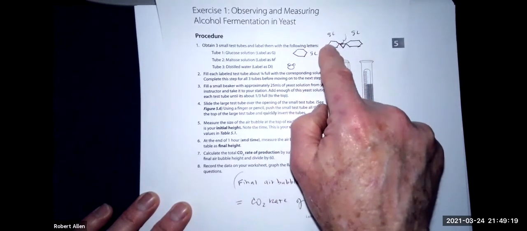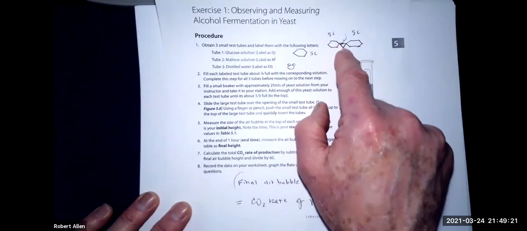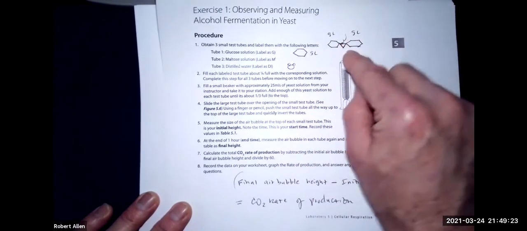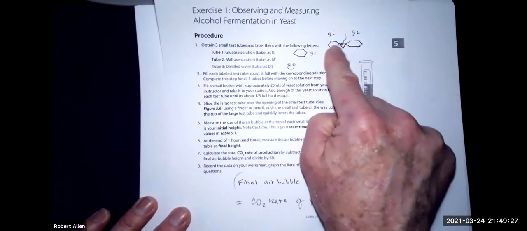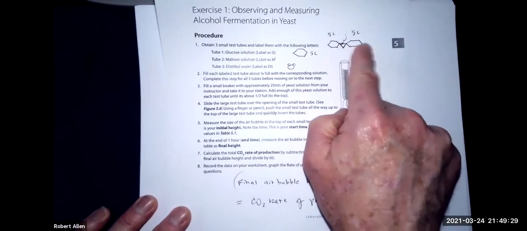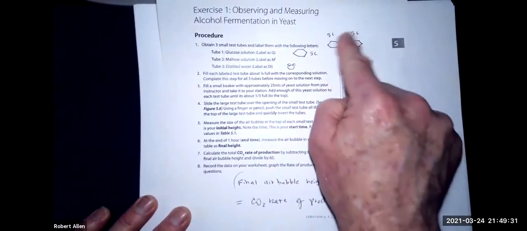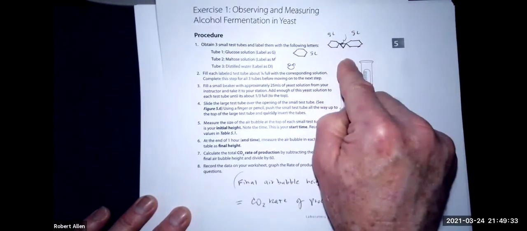Maltose is actually two molecules of glucose holding hands. Sorry, I misdrew that bond. The bond is in a V shape like this. It's actually kind of cool looking. That is maltose right there. It's two molecules. This doesn't do a thing while it's together. It's got to be digested to be useful at all.